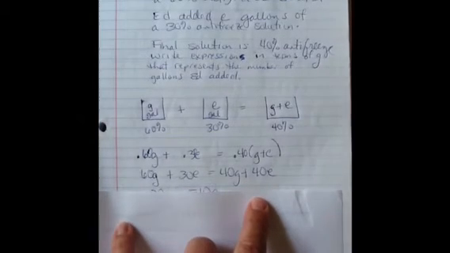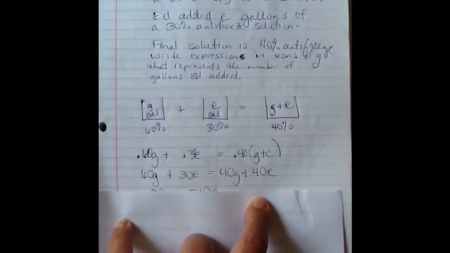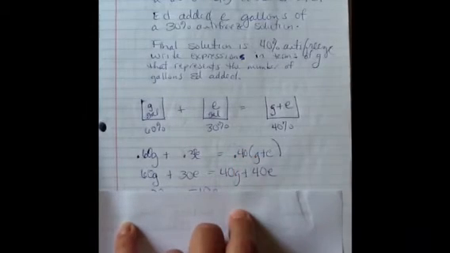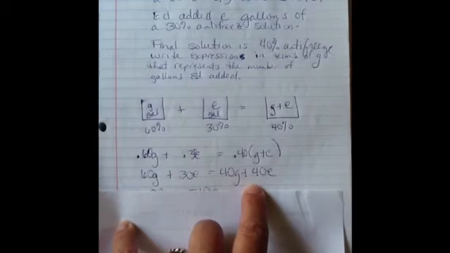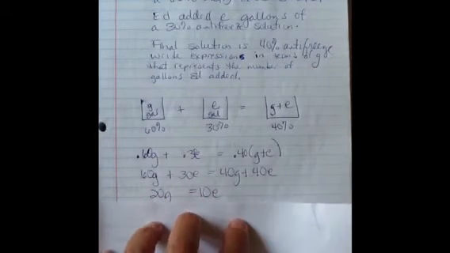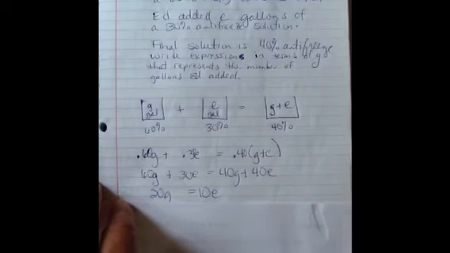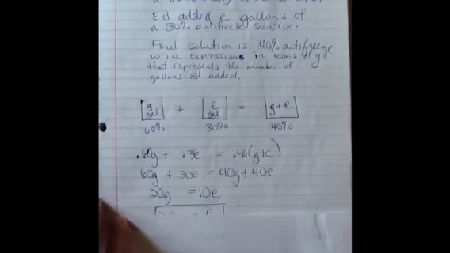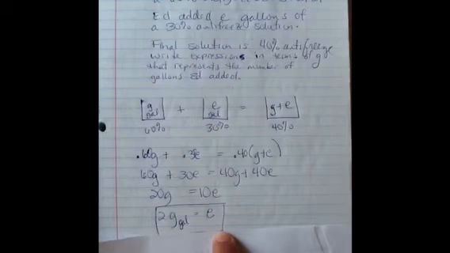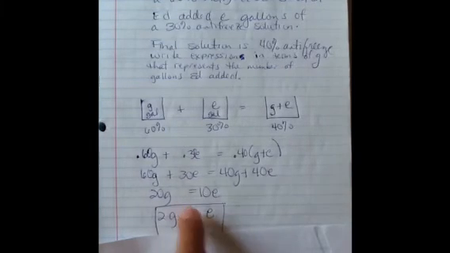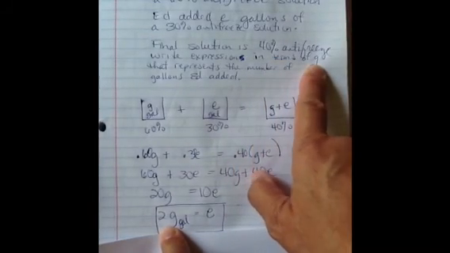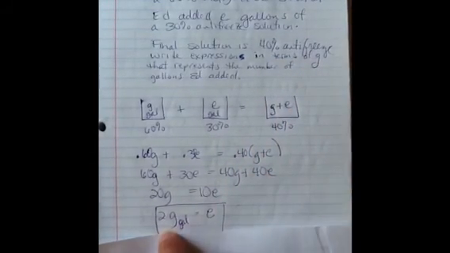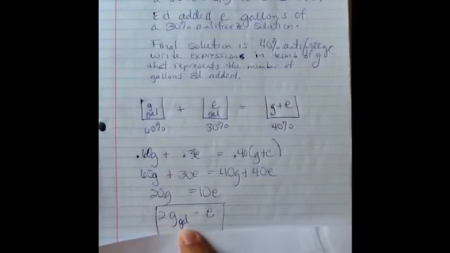So now what I have here is I got rid of the decimal, multiplied everything by 100, and distributed this through. 60G plus 30E equals 40G plus 40E. I get the G's together, I get the E's together, and I've got 20G equals 10E. I need to solve for E, because up here it says in terms of G. So we really want to know what E is. E is 2 times G gallons. And now we've solved the last part of these abstract problems.